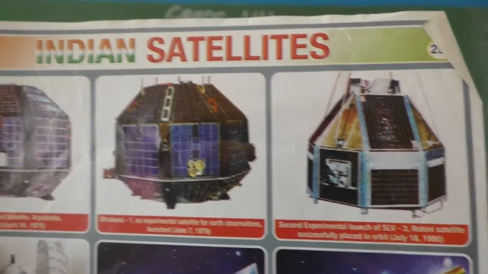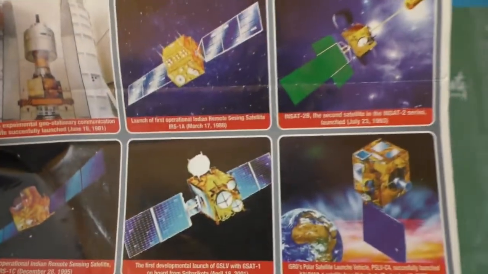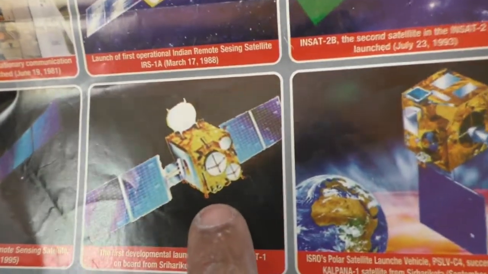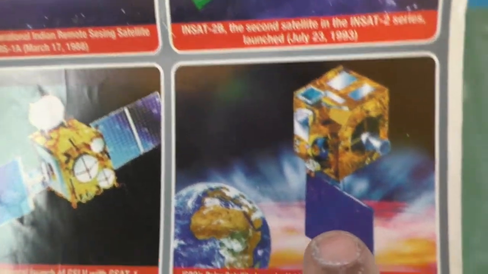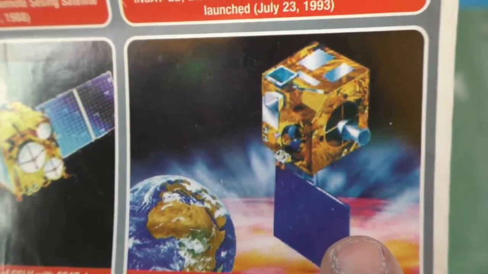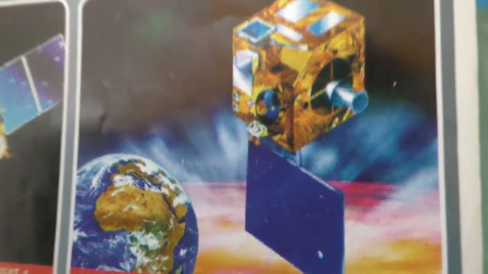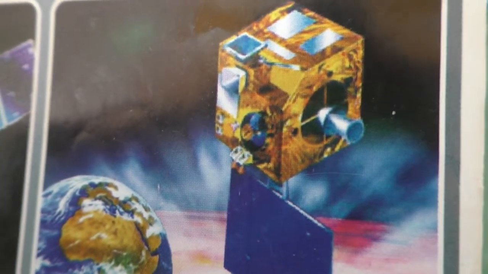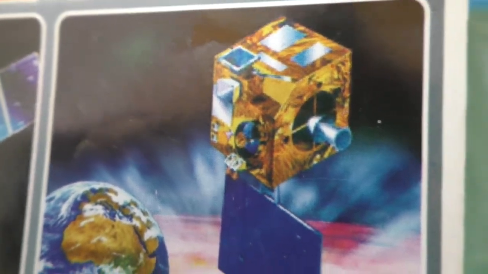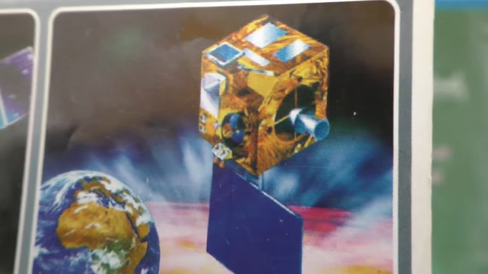Children, these are some satellites sent from our India, and this one is Oceansat, a weather satellite, and this one is Kalpana 1. The name of this satellite is Kalpana 1. So this is the first satellite dedicated to the meteorological department to collect weather information.